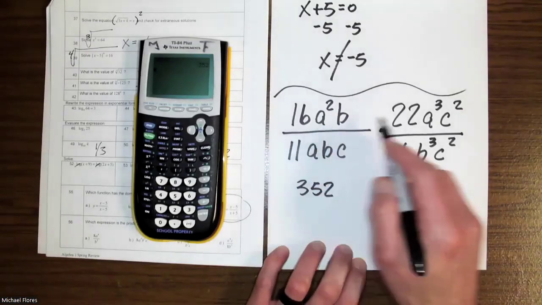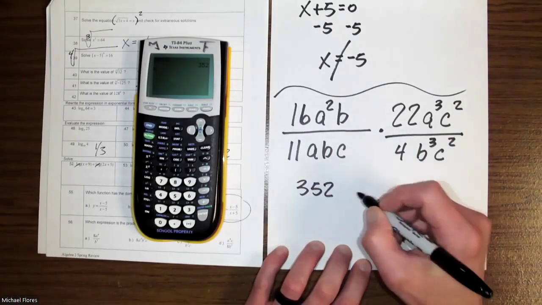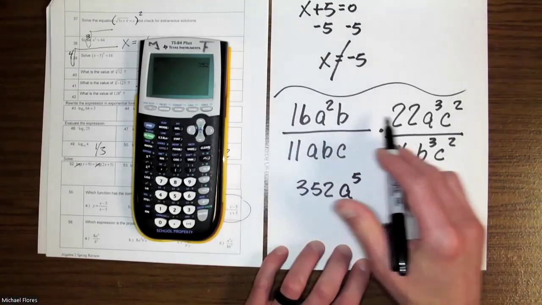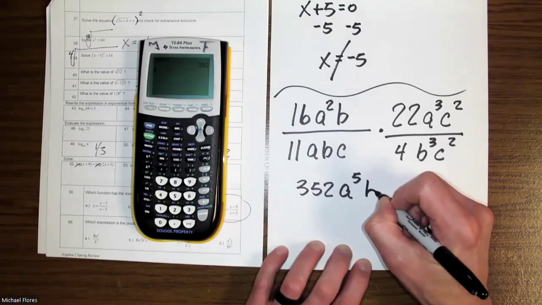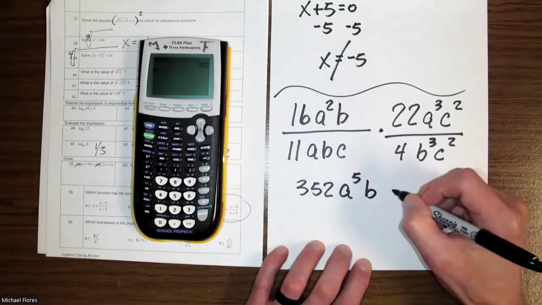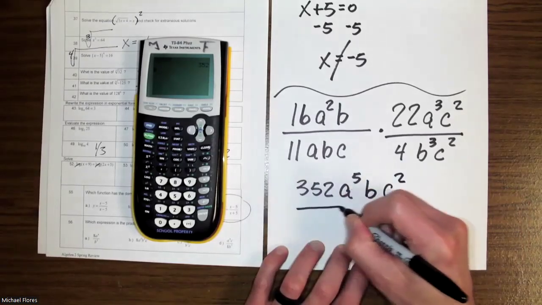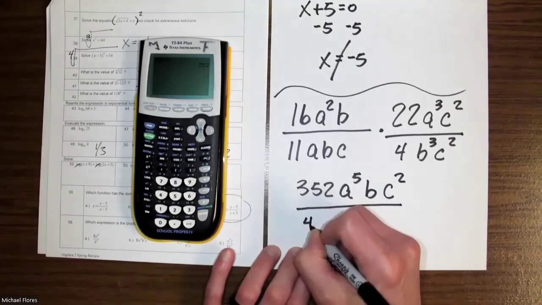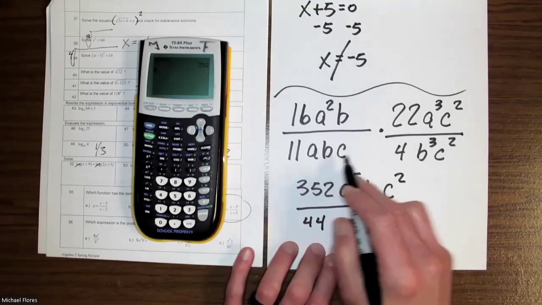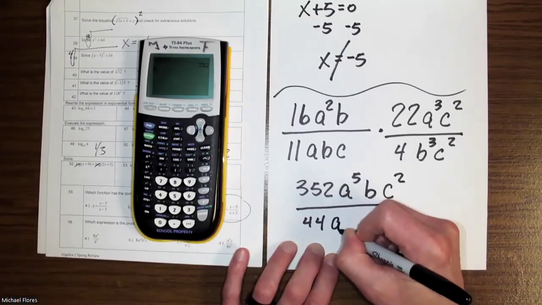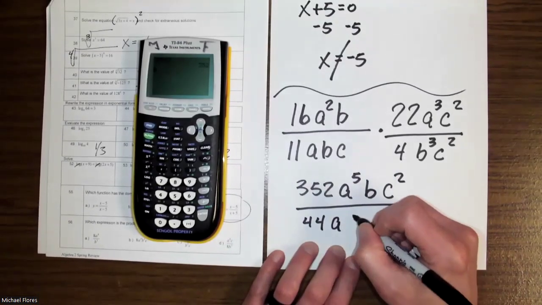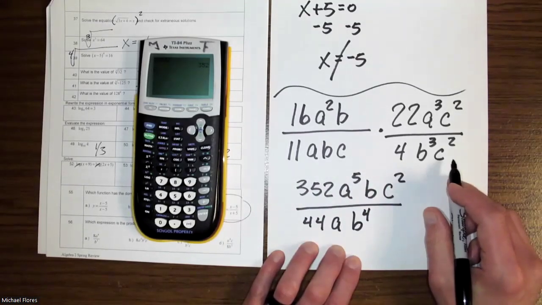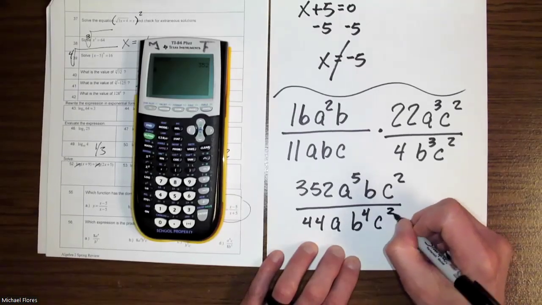All right, now a squared times a cubed is a to the fifth. Remember, if you're multiplying exponents, you add the exponents. B times, ooh, there's not another b over here, so let's just carry the b. And then c squared. All over, now I'm going to multiply my denominators. 11 times 4, that's 44. A times, there's not another a. B times b cubed, that's b to the fourth. C times c squared, that's c cubed.